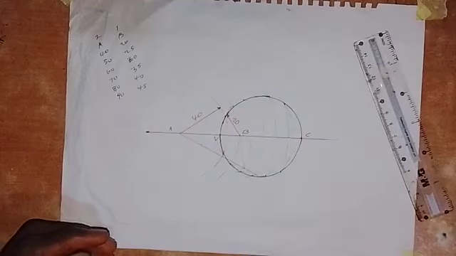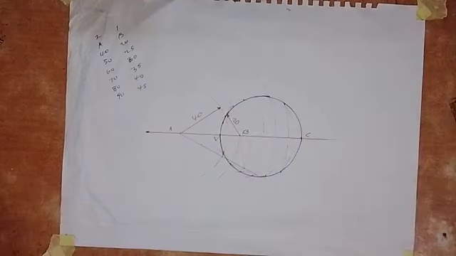All right, so you can see how simple it is to construct the locus of a point which moves such that the ratio is 2:1.